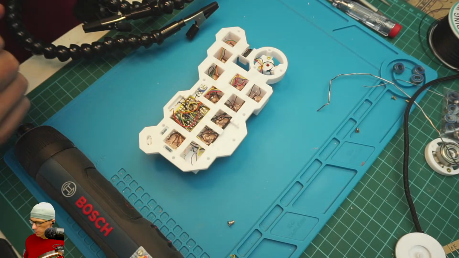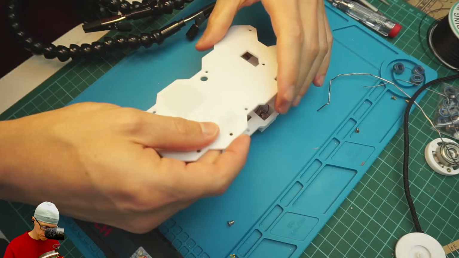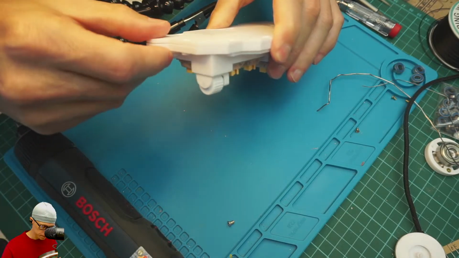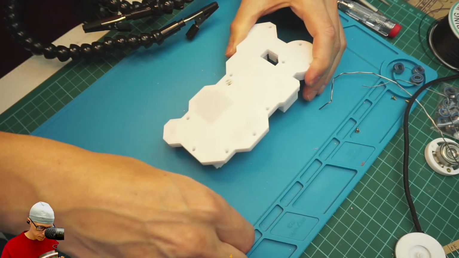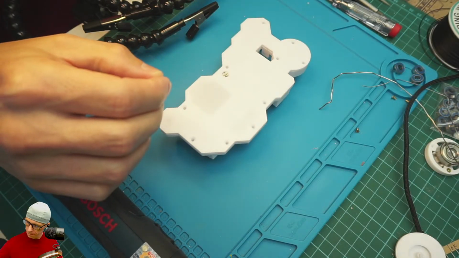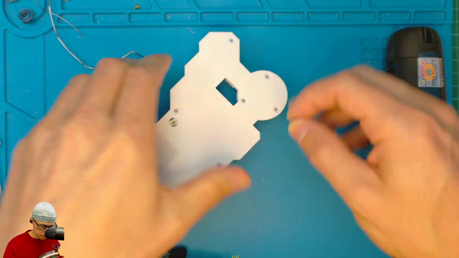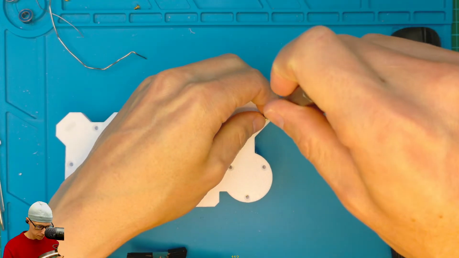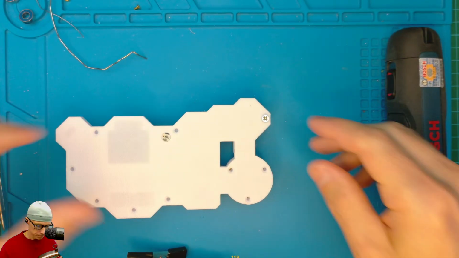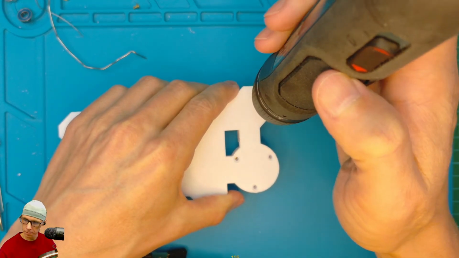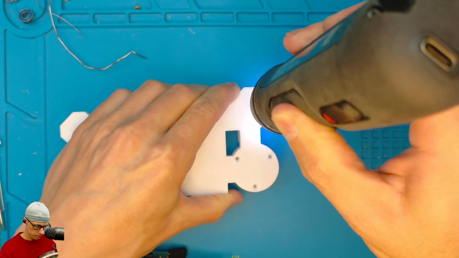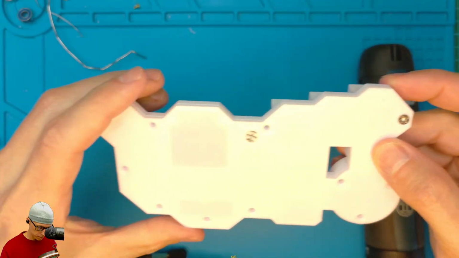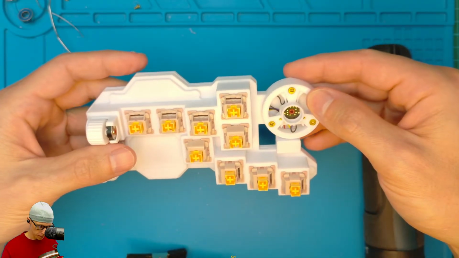So looks like not the best soldering job last stream. Okay, this one looks better.